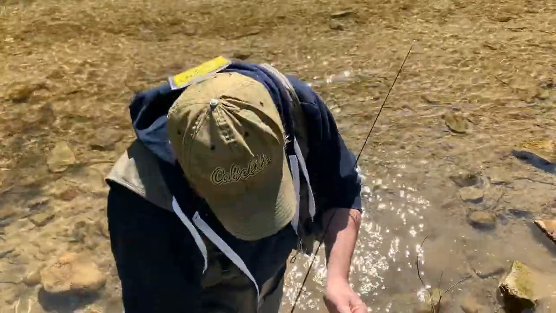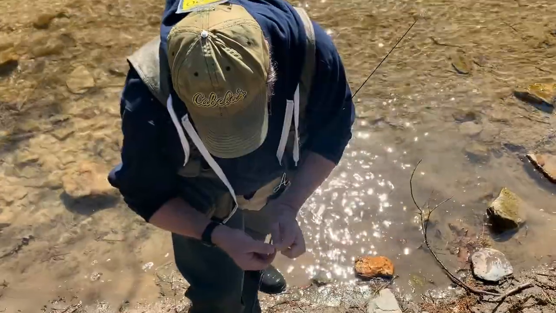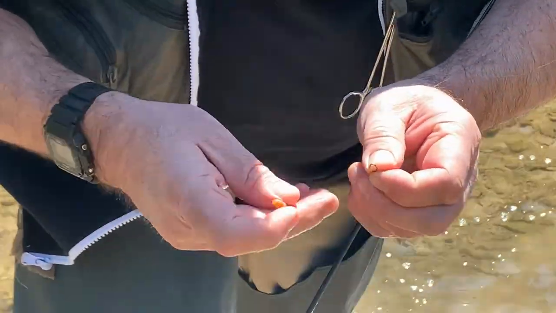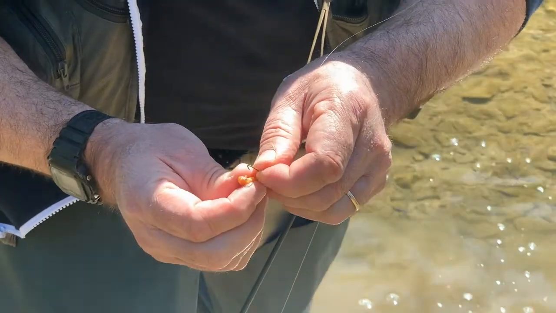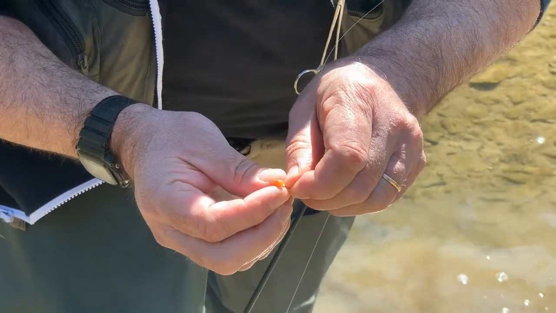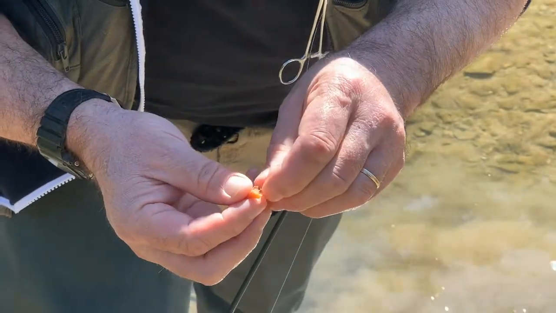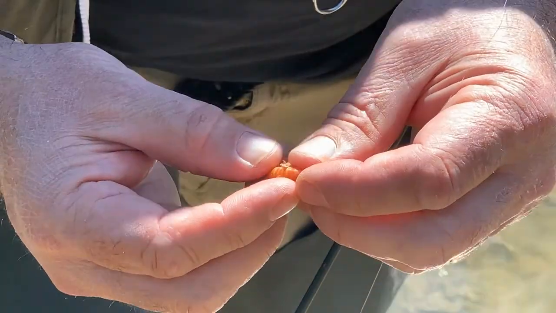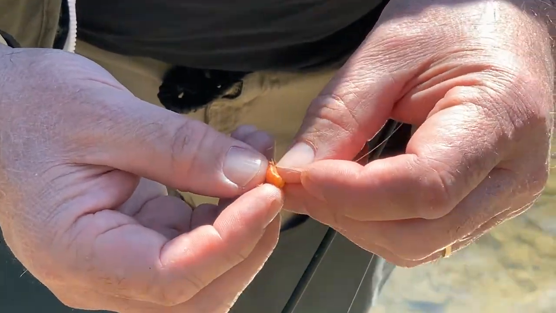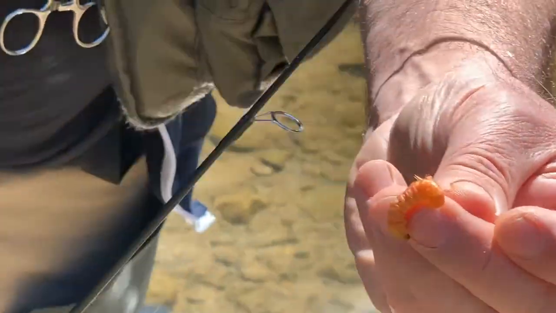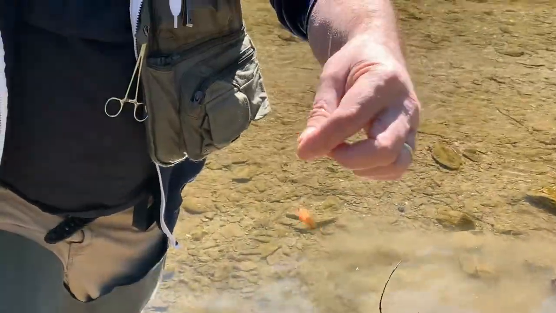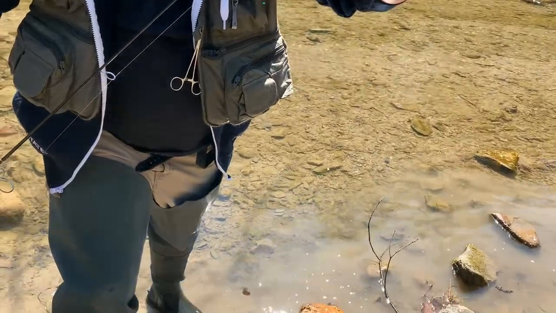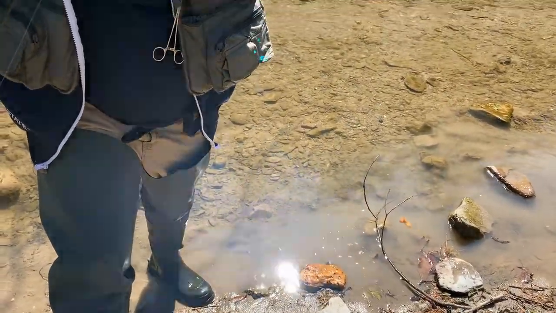The butter worm on here, which you are going to have to put the hook through this larva. Do you want it to stay alive? Yes, you do. Just don't pierce the head, kids. And I'm going to try to hide the hook as much as possible so it looks just like it would naturally, floating down the river, waiting to be gobbled up.